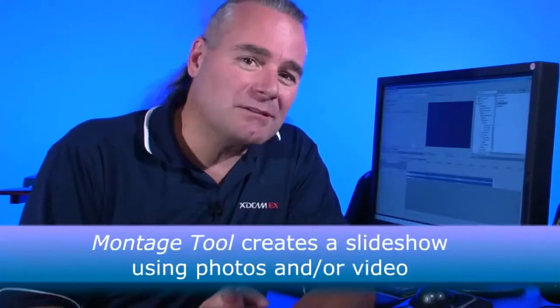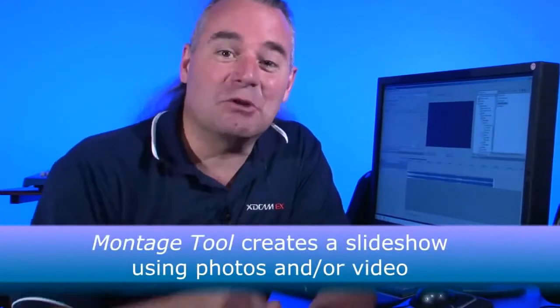This next tool is one of my favorite tools. It's the photo montage tool. Have you ever needed to create a slideshow or some kind of a montage that's got photos that are moving and maybe timed to music and so forth? That's what this tool does, and it can process 10,000 photos in the blink of an eye.